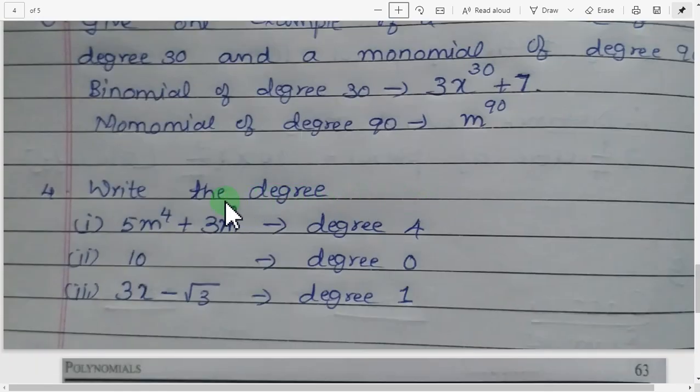Now write the degree. 4m to the power of 4 plus 3m square. The variable is m. Compare the exponents. Highest is 4. So the degree is 4. Here, a constant polynomial. This is only a number, so it is a constant polynomial.